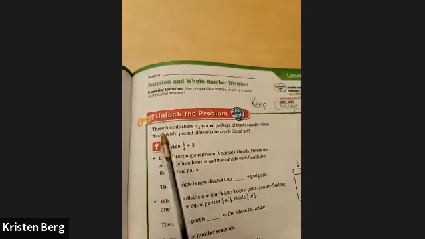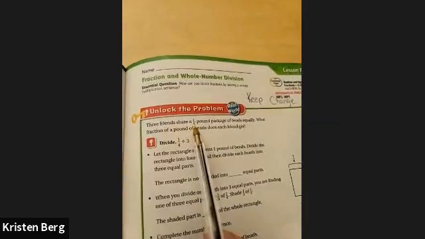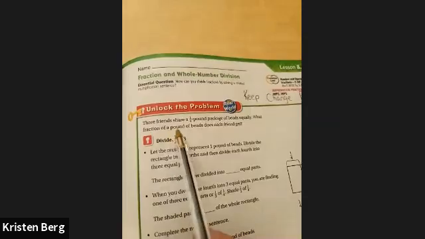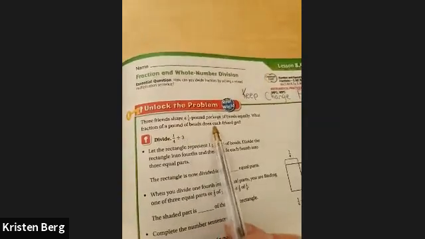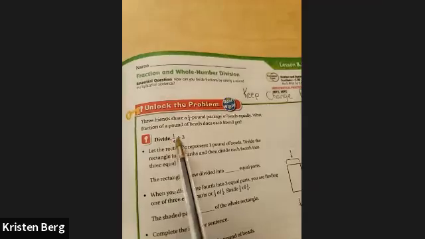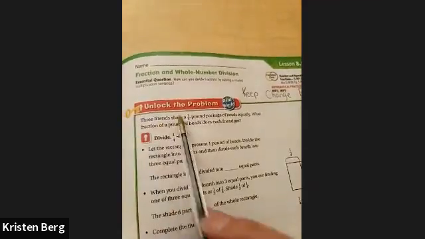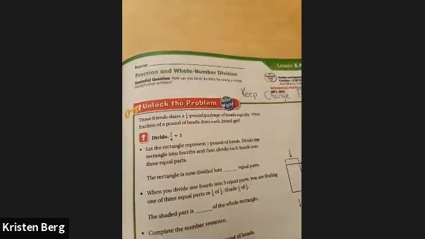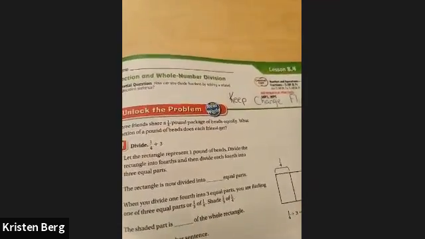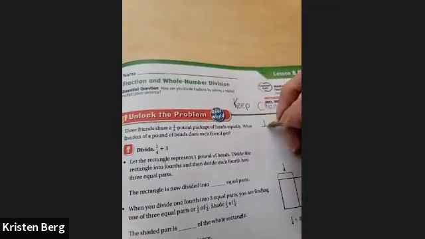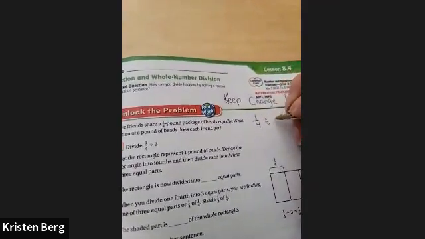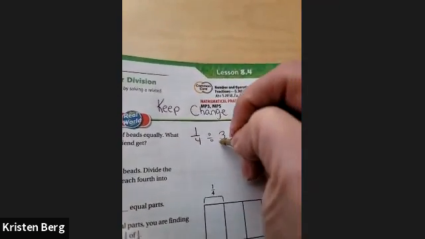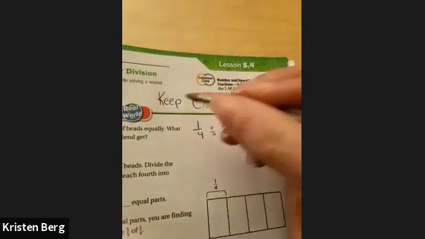So in this case, it says 3 friends share a 1/4 pound package of beads equally. What fraction of a pound of beads does each friend get? So again, how many people are in the back? And this is what is being divided. So therefore it is 1/4 divided by 3. Remember, if you'd like to put them in fraction format, you could do that.